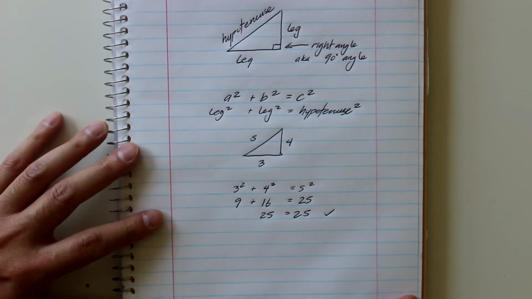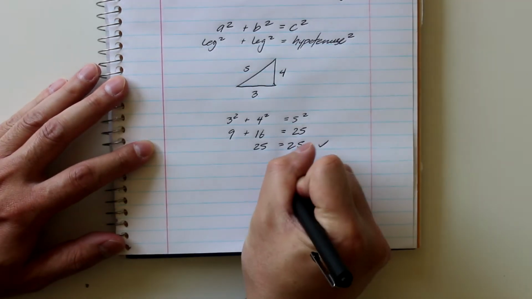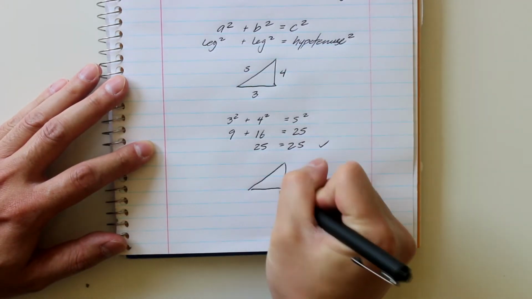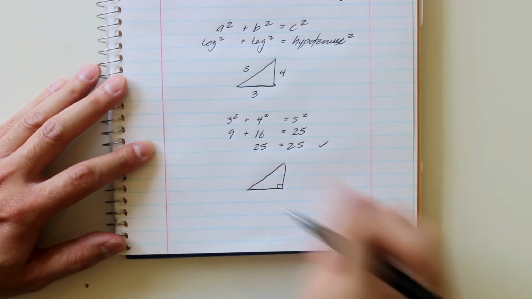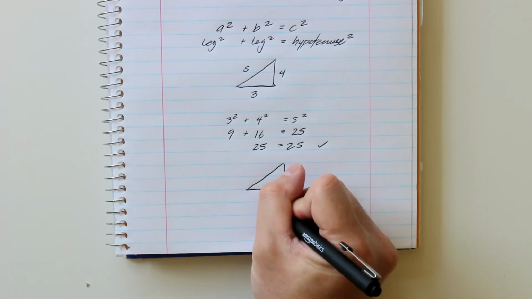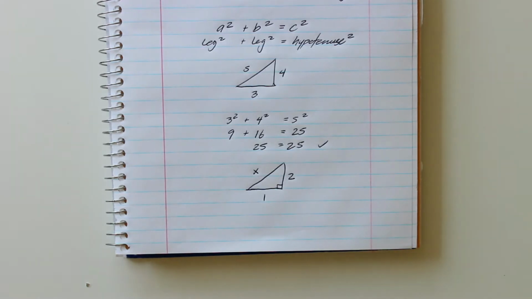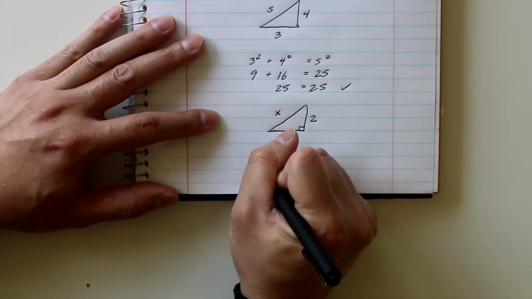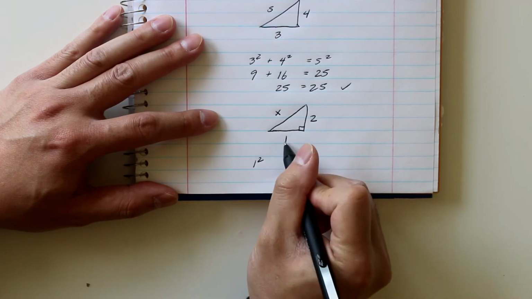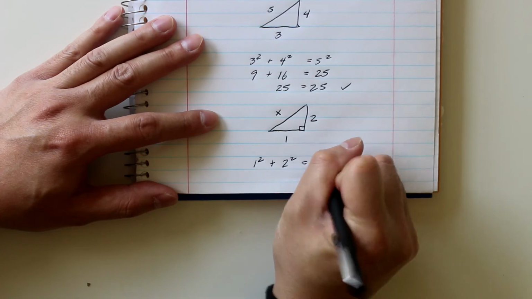Now, let's say I want to find a missing side length. So let's say I had a right triangle, and let's say that this side was 1, this side was 2, and I don't know what the hypotenuse length is. Okay, so I'm going to now use the Pythagorean theorem to help me figure out the length of that missing side. So I can use 1 squared, right, plus 2 squared equals x squared.